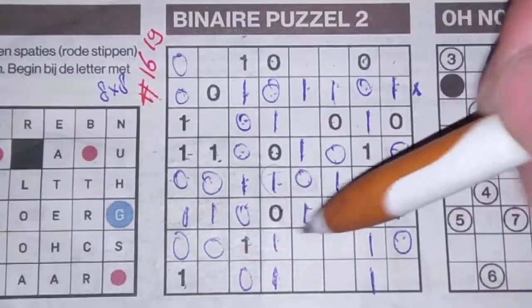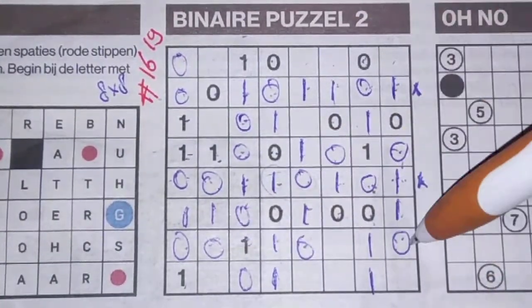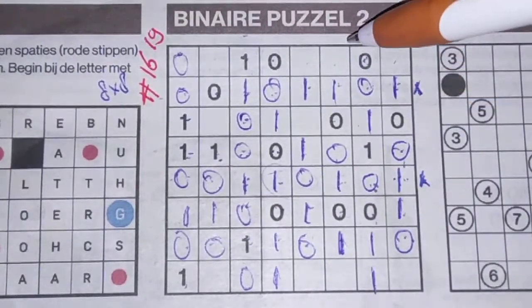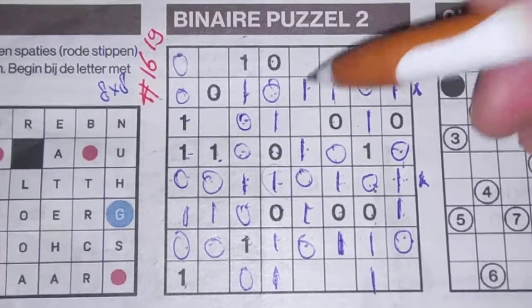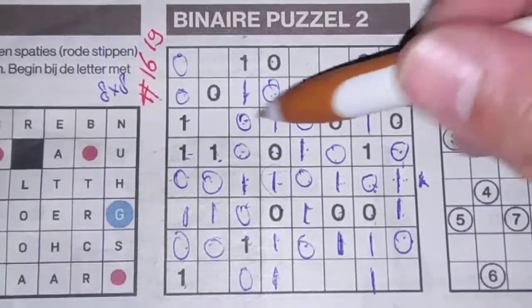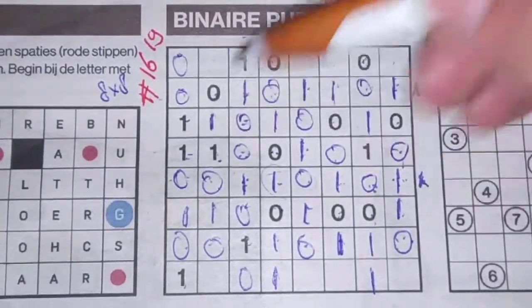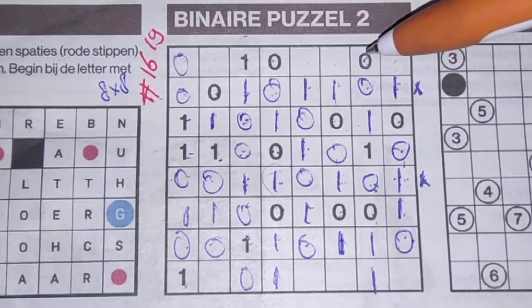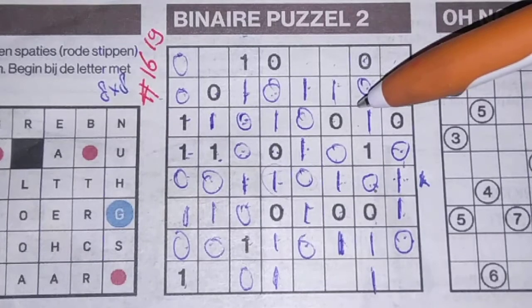Double 1 here and O, there and O. 4 O's, so the rest are 1s. Then between 2 1s comes an O. 4 O's, so the rest are 1s. Do we need to compare again?